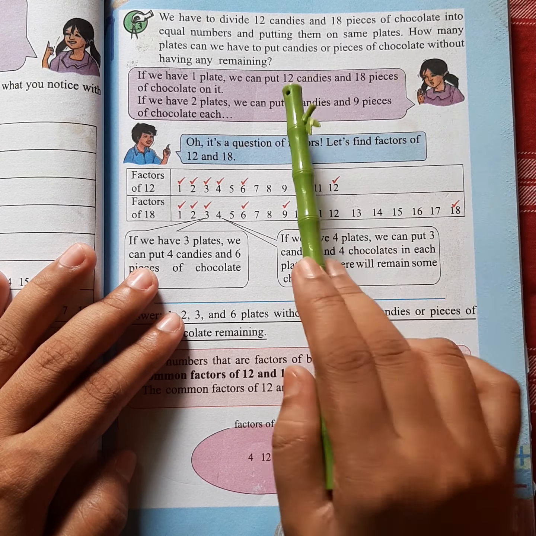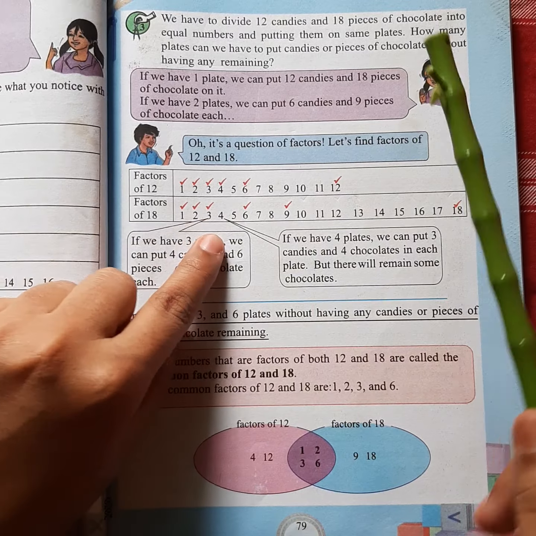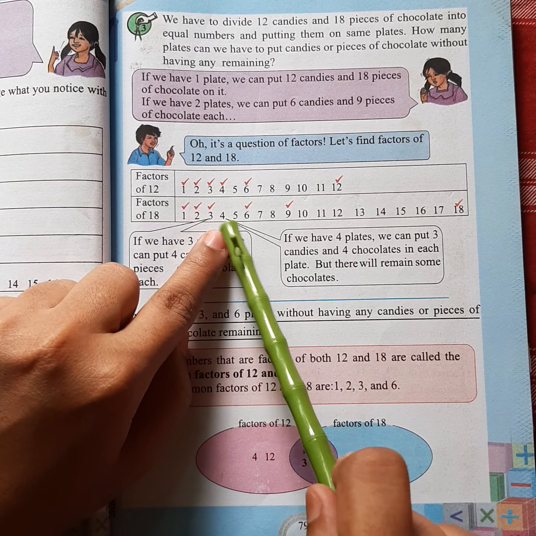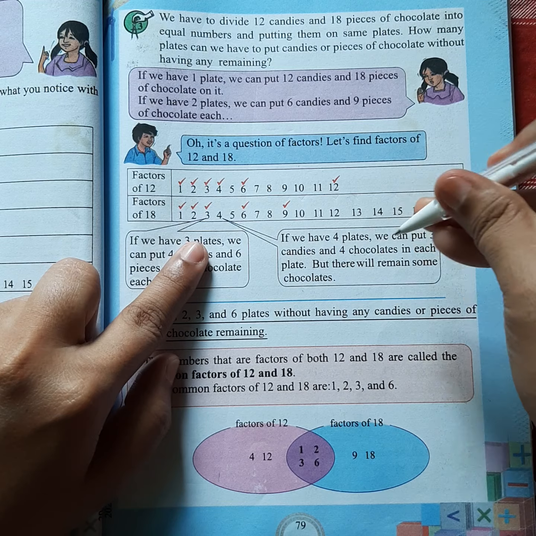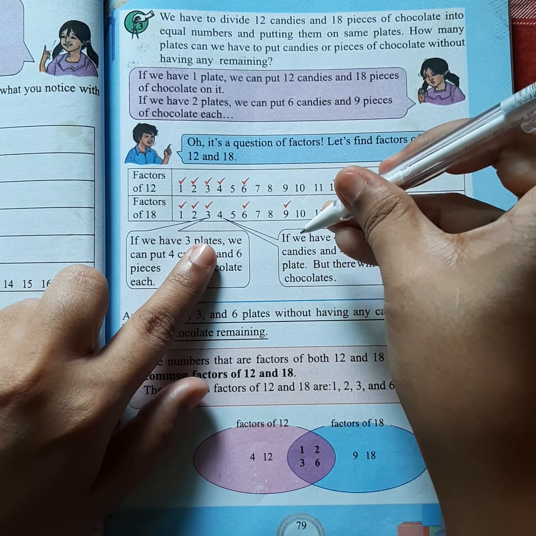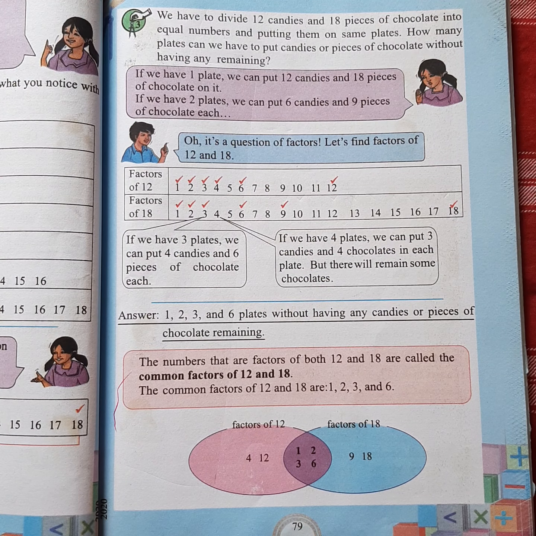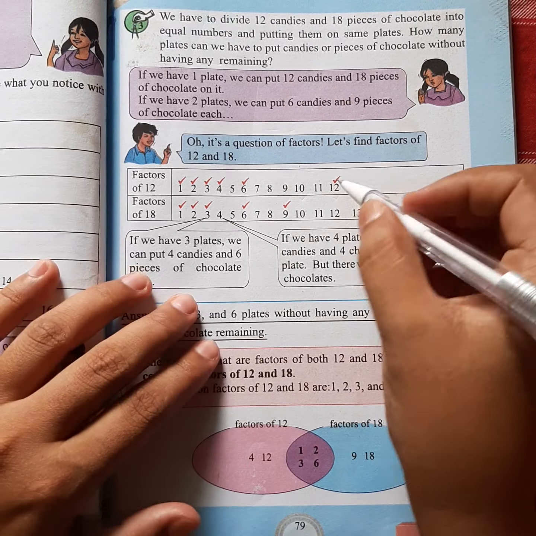It can be put in 1 plate, in 2 plates, 3 plates. Not in 4, because 18 doesn't have 4 as a factor, so we will not check 4. But definitely 6, and nothing else. I cannot find any. Yes, 9 also. Oh, sorry, 9 is not actually a factor. 9 is not a factor.